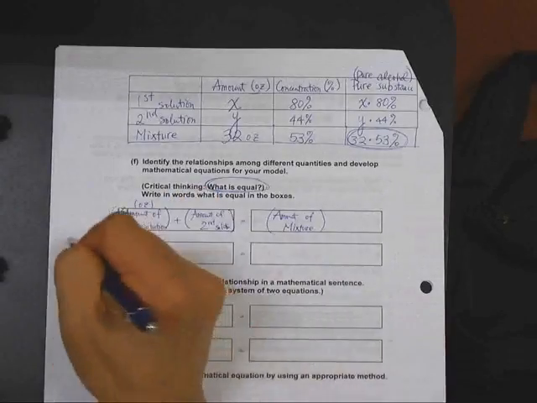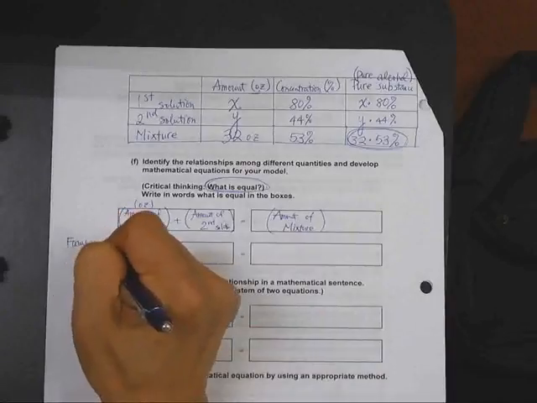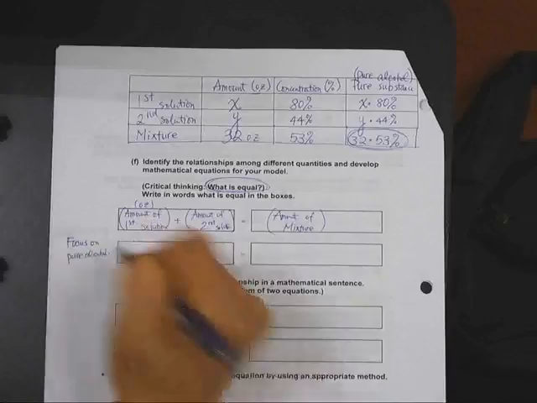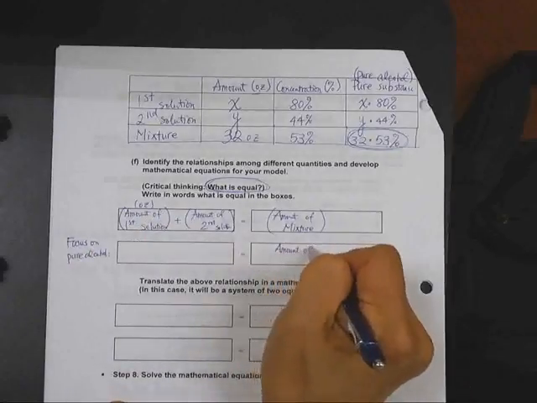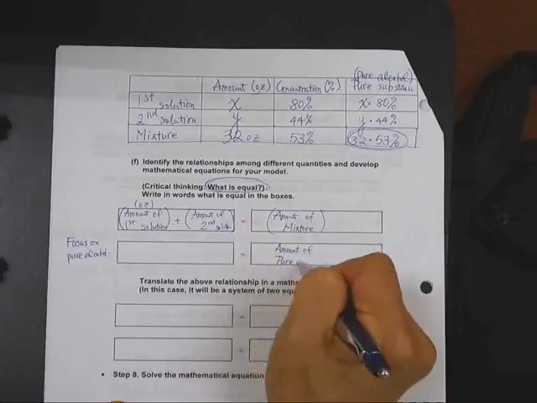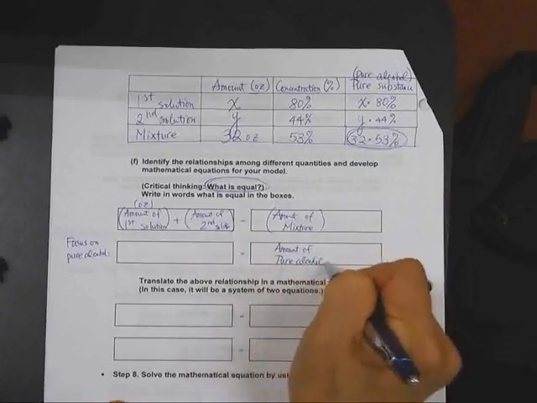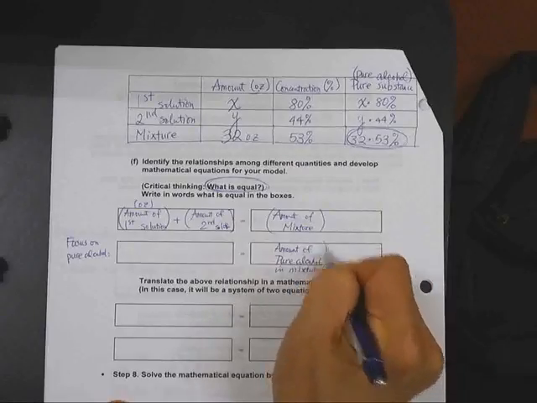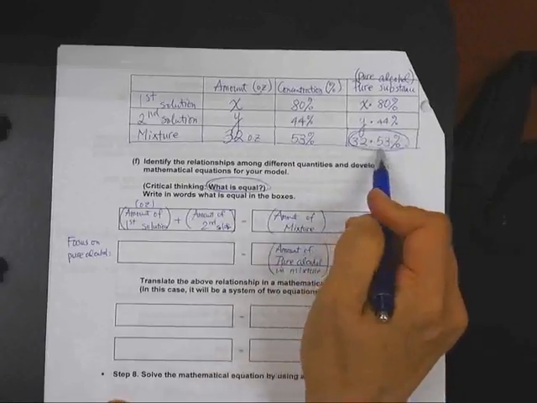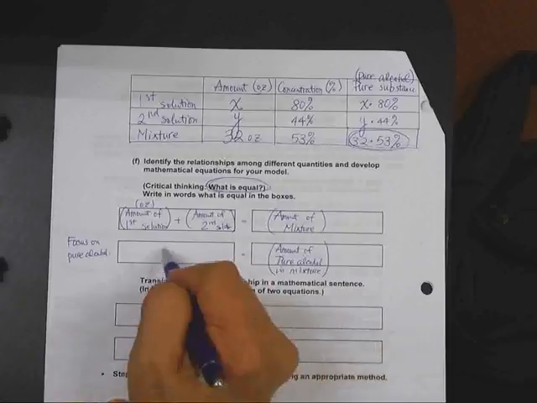Now, if we focus on the pure alcohol, then in my mixture, I have the amount of pure alcohol in the mixture, which is 32 times 53%. And it comes from where?